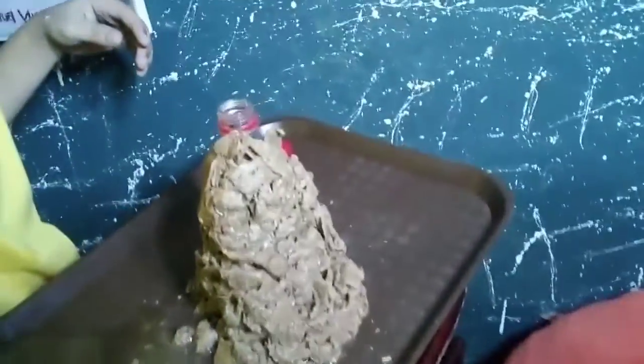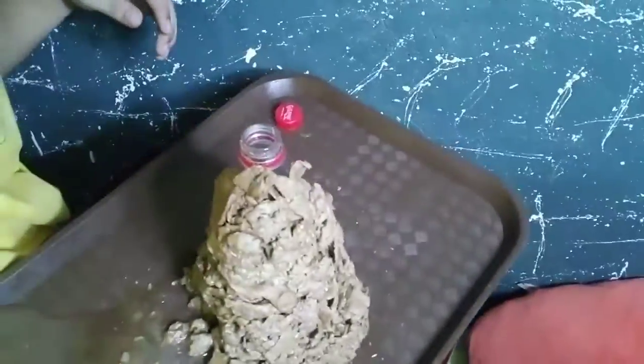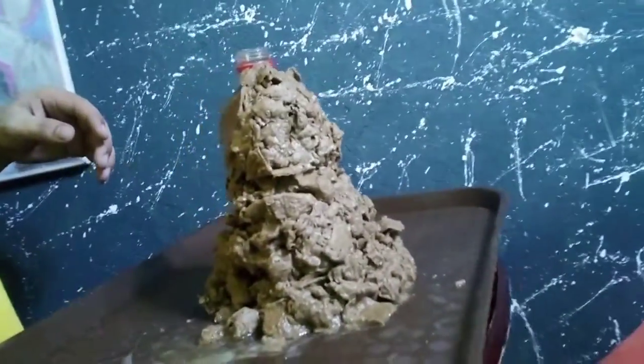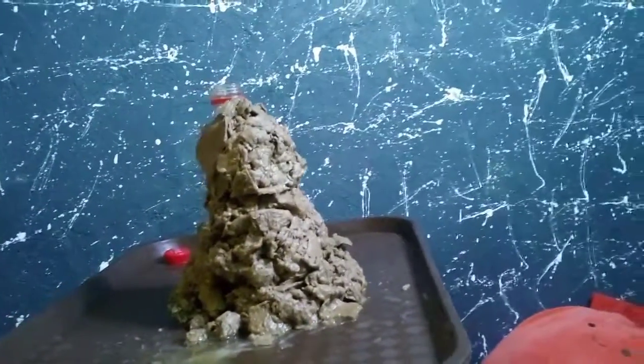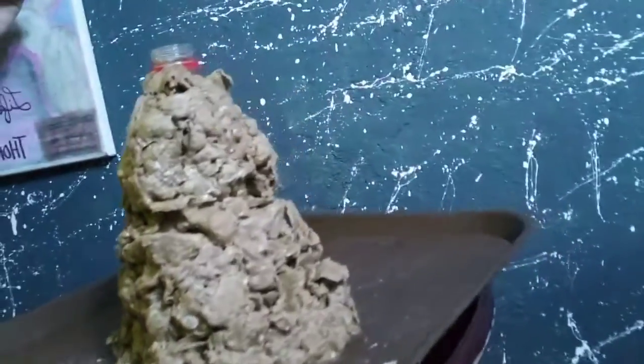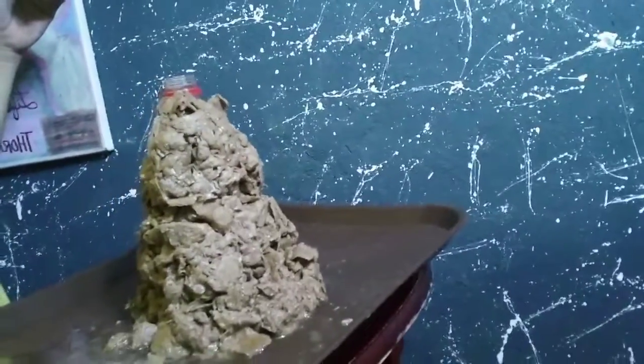Comparing it to a volcano eruption, the soda inside represents the magma, the wet egg trays represent the volcano itself, and the Mentos we use is an activator to make the magma, or the soda, overflow outside its crater and become lava.